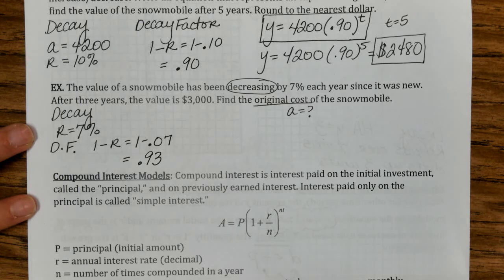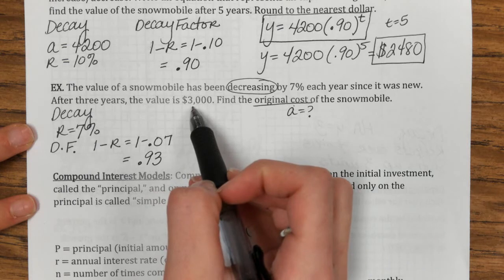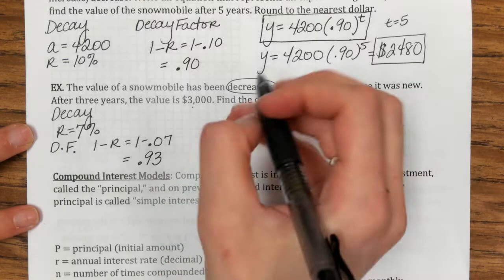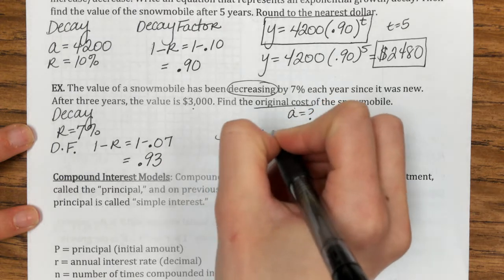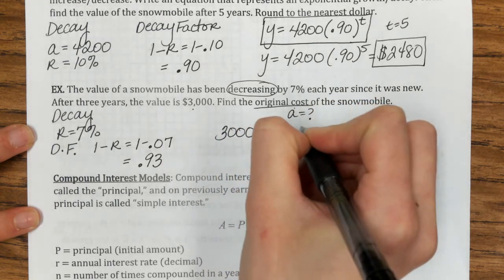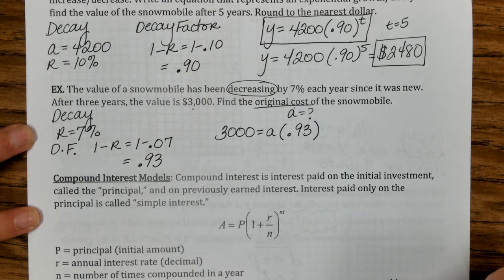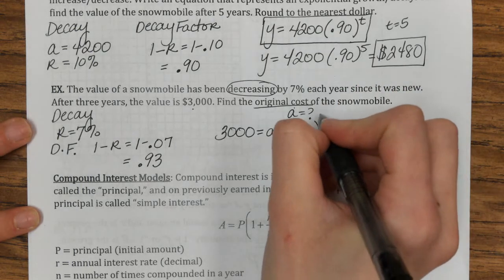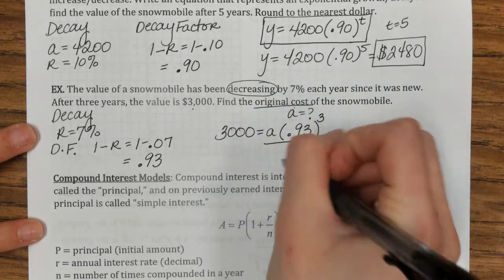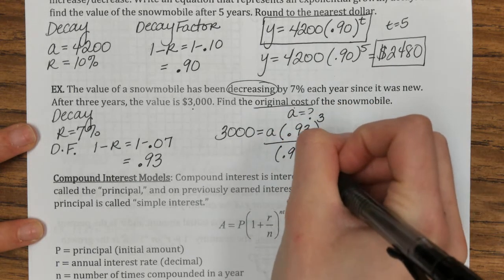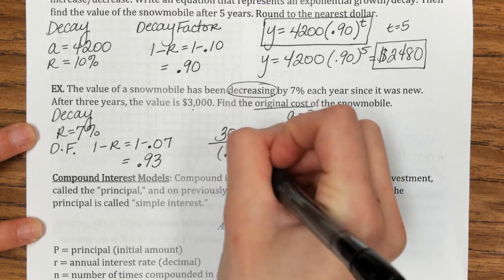So I might not know my original, but I do know my final, which is my Y. So I can set up my equation. 3,000 is equal to A times 0.93. And then what's my T? So what I can do is I can just divide both sides by that 0.93 raised to the 3. I'm not even going to evaluate that yet.